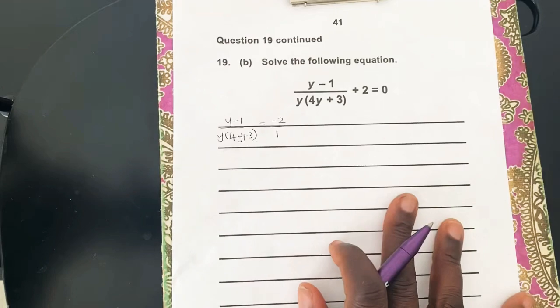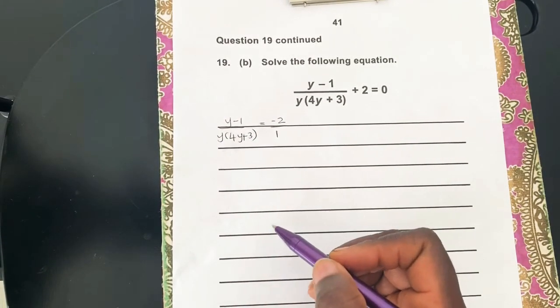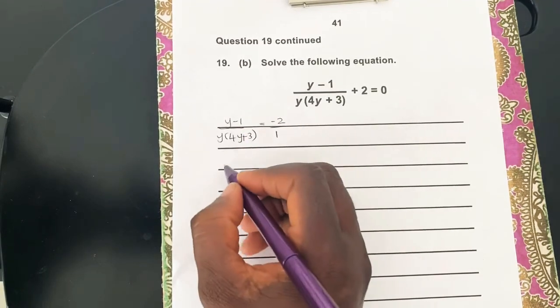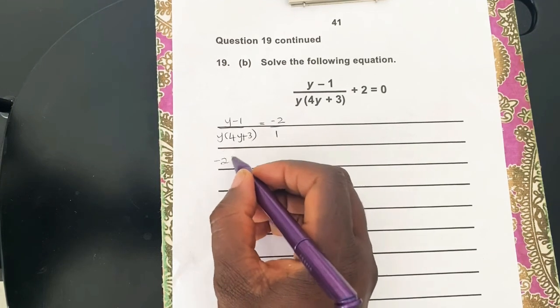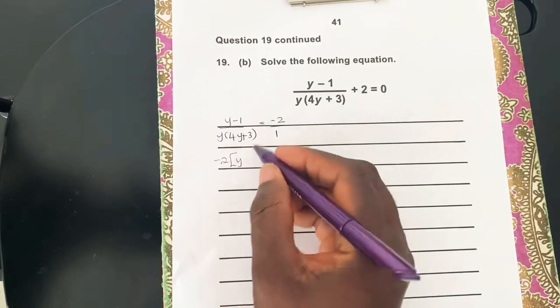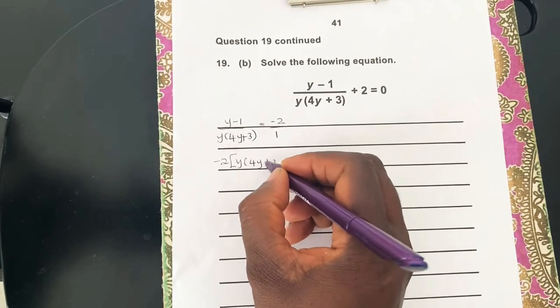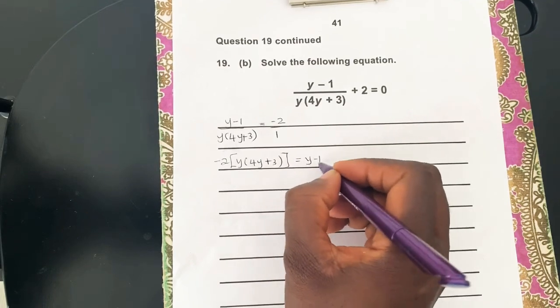Now we want to try and get rid of that fraction by cross multiplying. So we're going to multiply this by this and this by this. Then we'll have minus 2 times y times (4y plus 3) is equal to y minus 1.